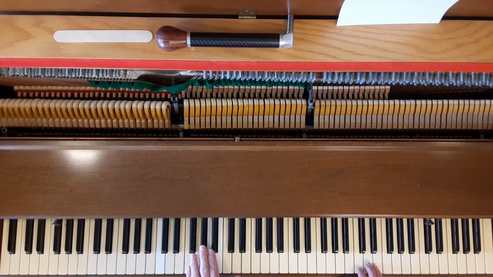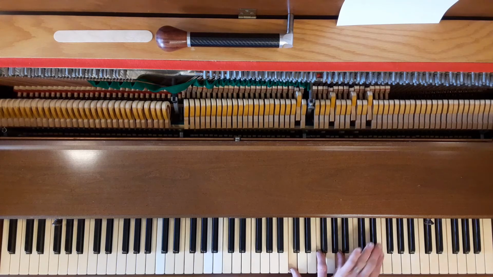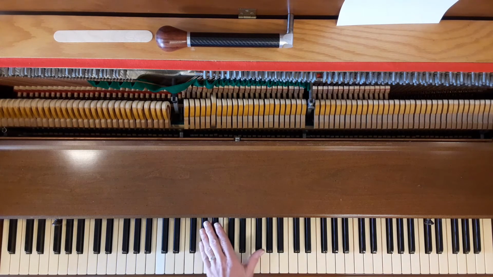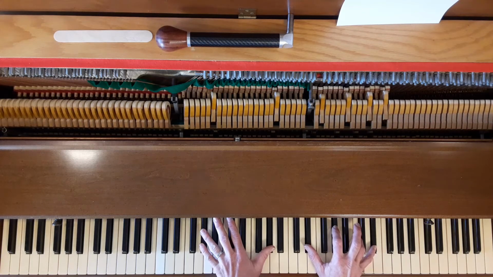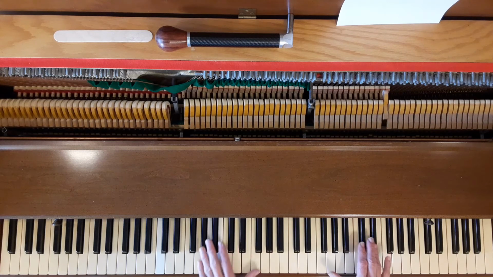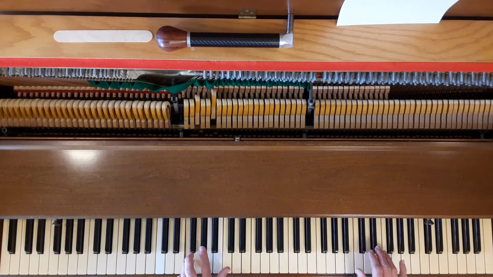If we go to the next coincident partial, it's here. 1, 2, 3, 4, 5, 6, 7. 2, 1, 2, 3, 4, 5, 6. So we have a 7/6 coincident partial here. It's very high up. It doesn't sound like much, but let's try to activate it. It's there. It's just very quiet.